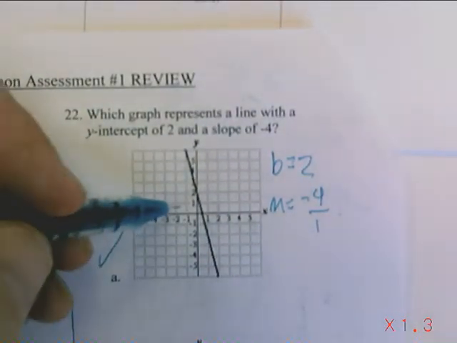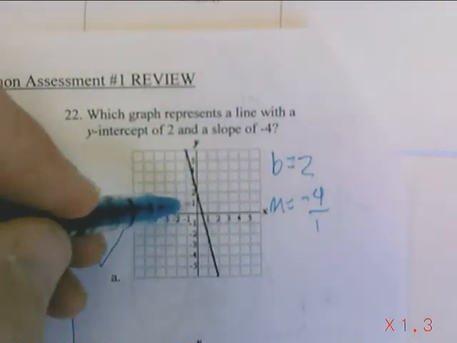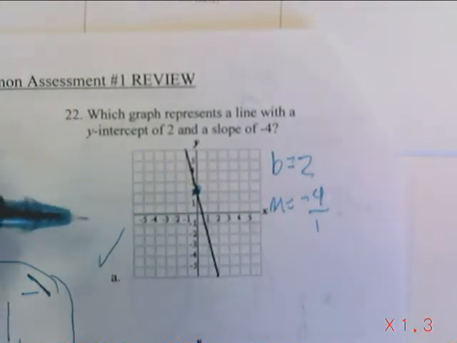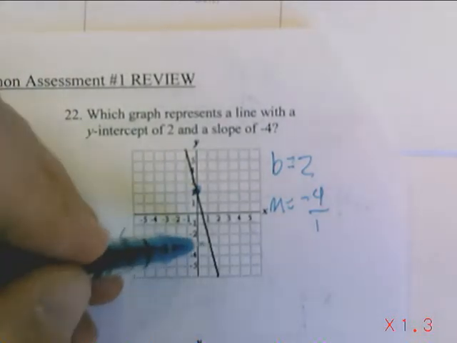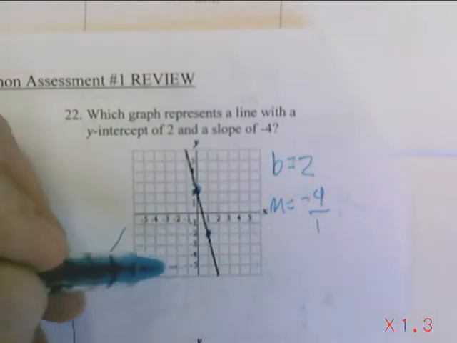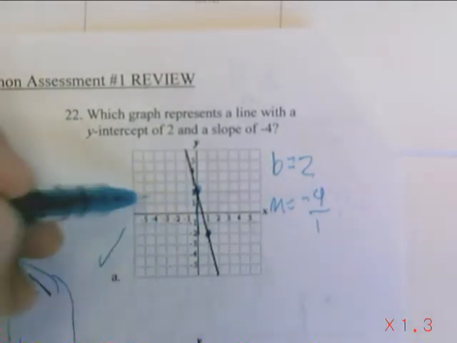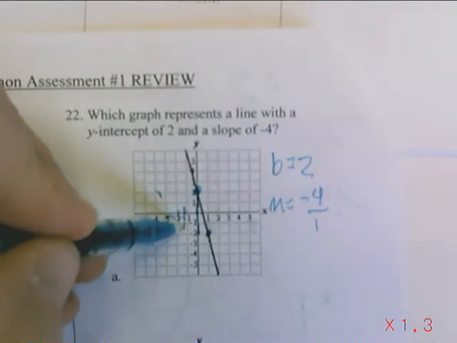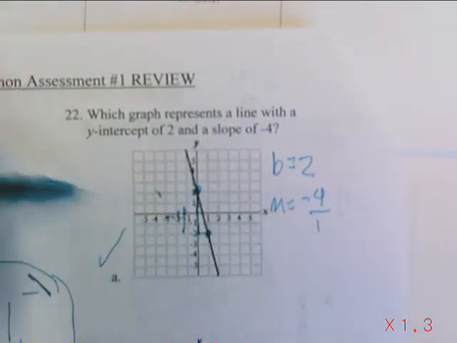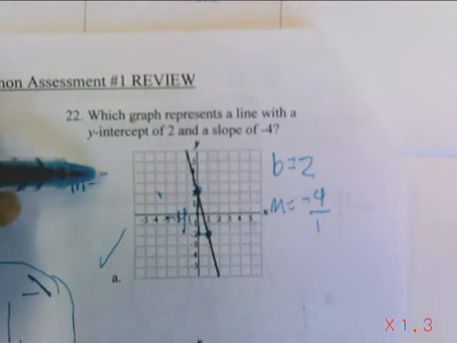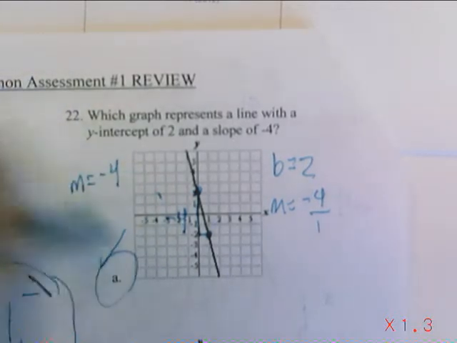I got some points right here. Here's one of my points, 0 and 2, and another point looks like it would be here. So go down 1, 2, 3, 4. That's my rise of -4 and a run of 1. So there's my slope of -4, my y-intercept of 2, so my answer is A.